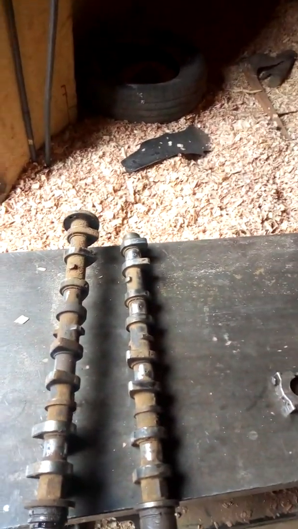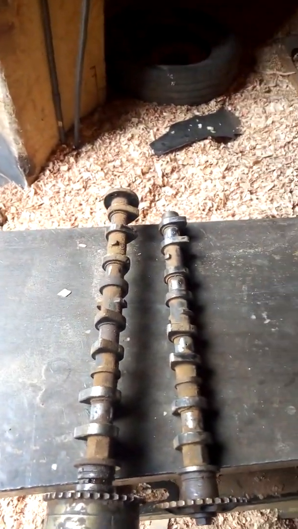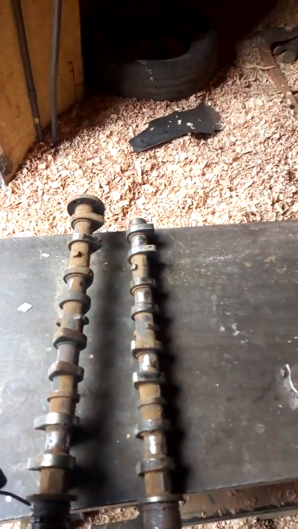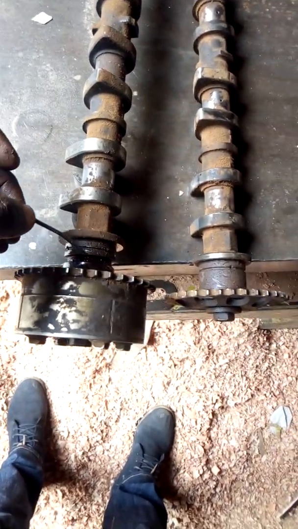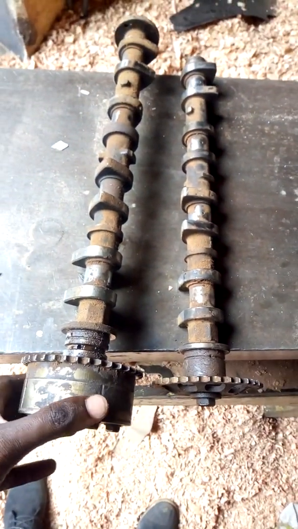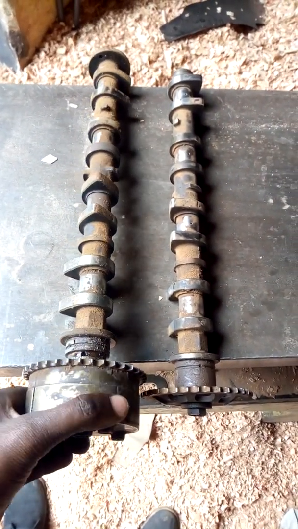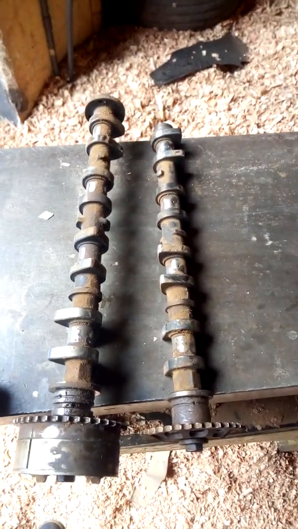Now this bit over here is called the actuator. Pressure from the engine comes through this hole, and as it comes through this hole, it helps the actuator in either retarding or advancing the timing of the engine depending on the load of the engine.